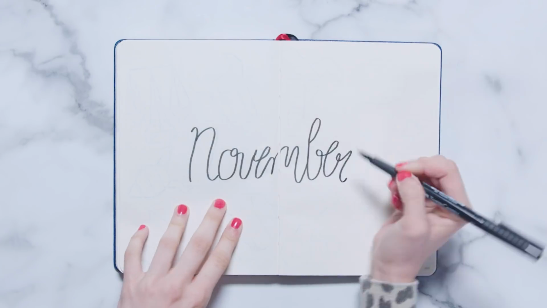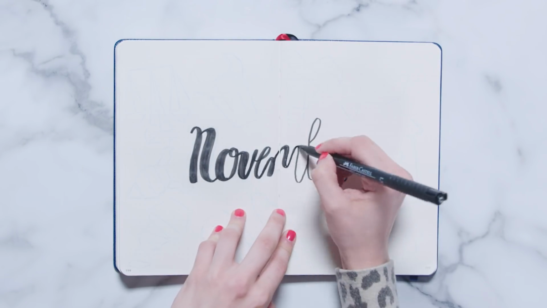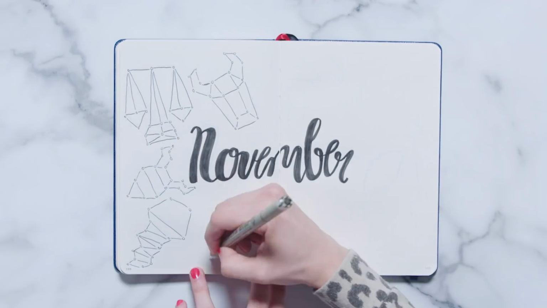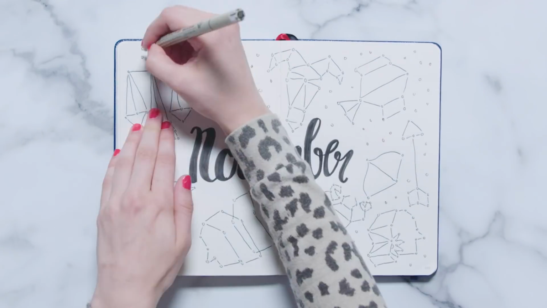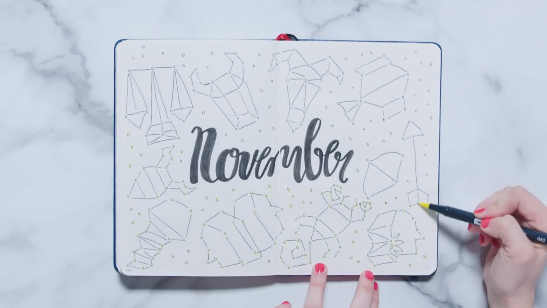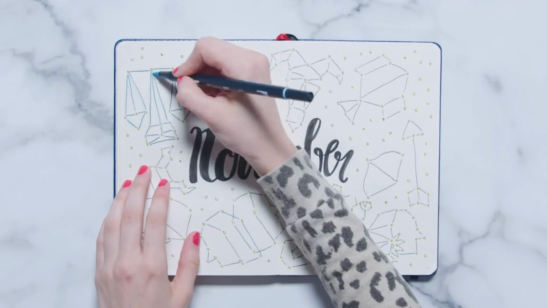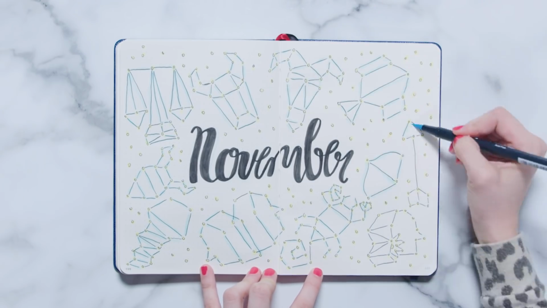To begin this spread, I wrote out November, but you can write out whatever month you're using, in the middle of the spread in a bold script font. Then I lightly sketched out each zodiac symbol in a constellation design. I added small circles all across the spread and colored all of those dots and the dots connecting the lines of the zodiac symbols with a bright yellow marker. I finished off this opener by highlighting all of the zodiac symbol lines with a light blue marker.